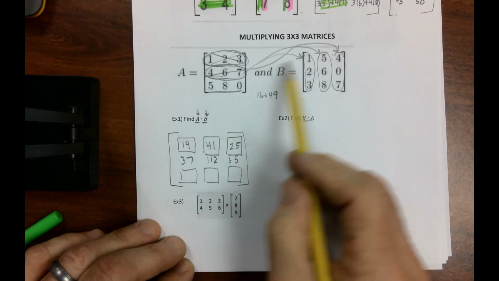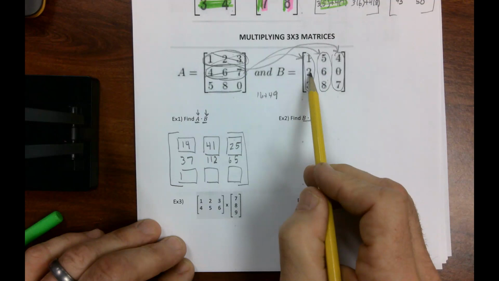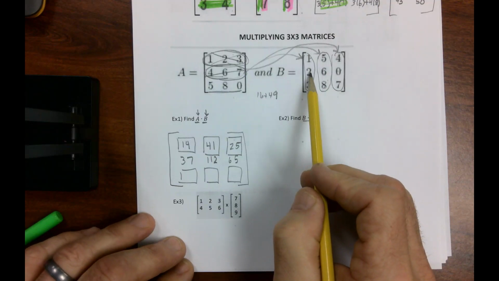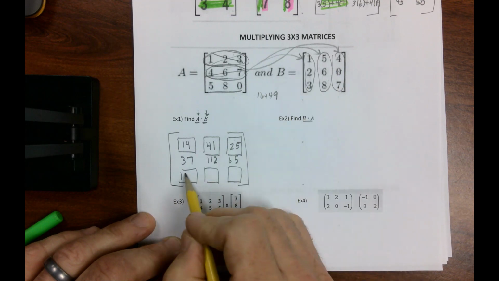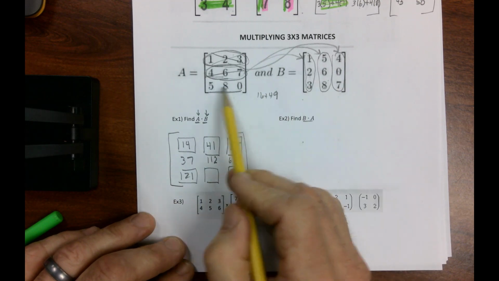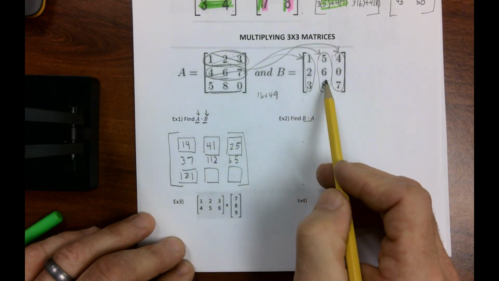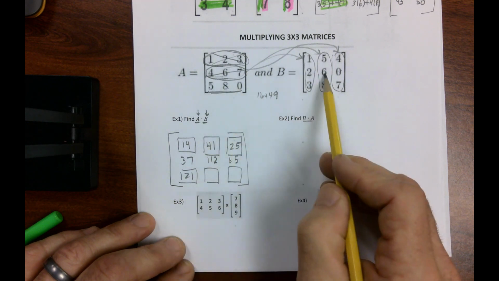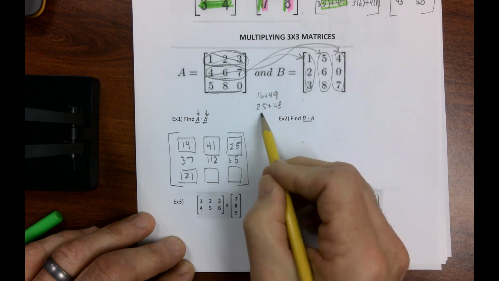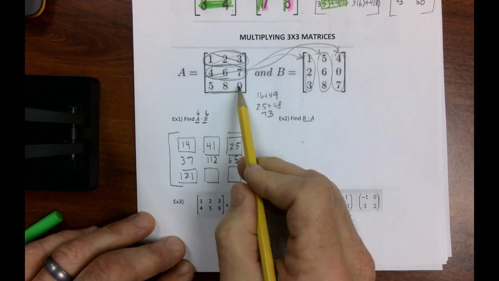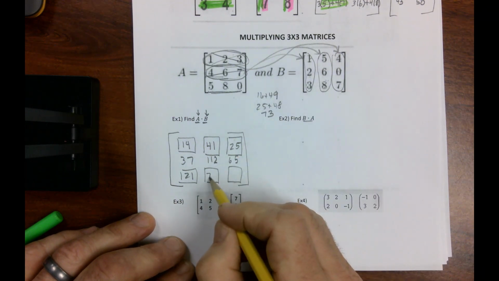So 5 times 1 is 5, plus 16 is 21, almost added, plus 0 is 21. This third row through the second column, 25 plus 48, better make sure not to make a mistake, is 73 plus 0. So we got a 73 there.